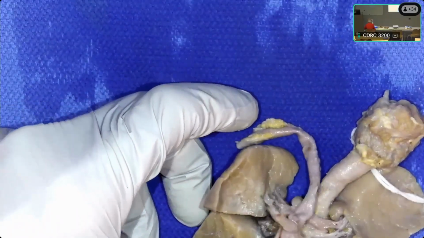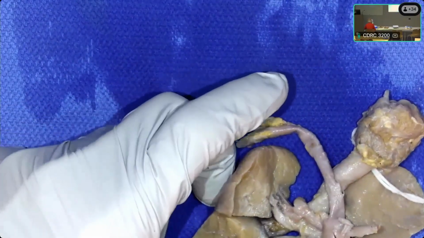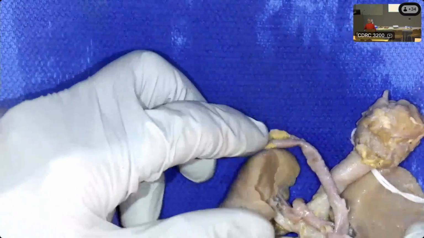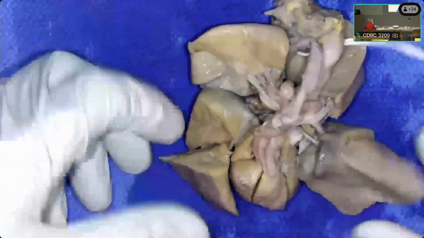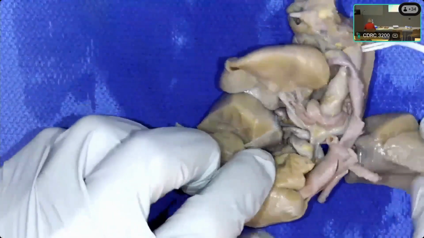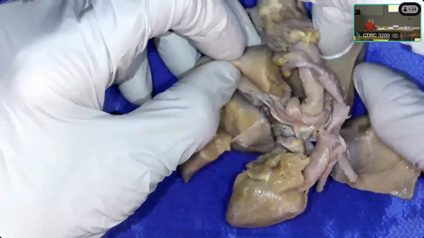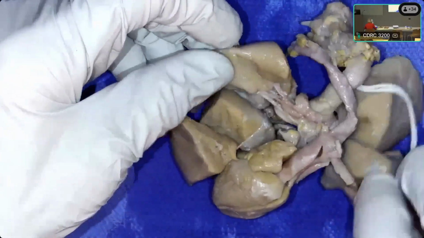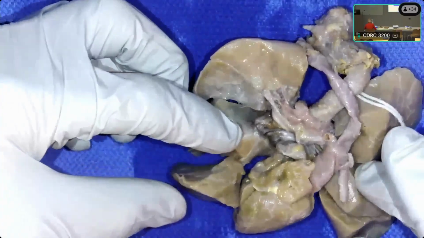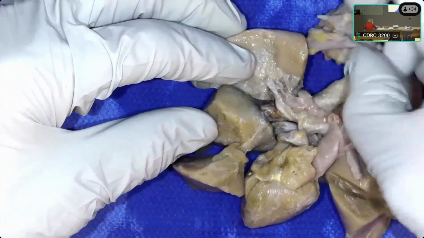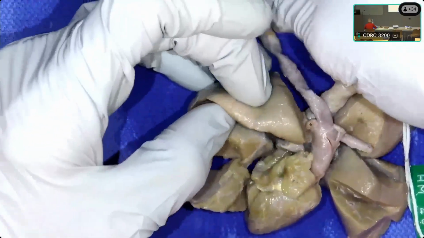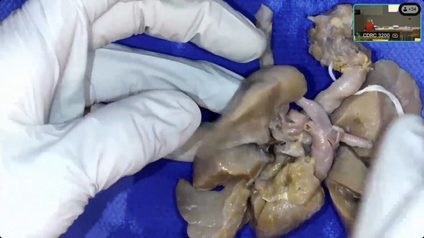So looking at this particular specimen, the apex of the heart was to the right. There were bilateral trilobed lungs. The aortic arch was to the right.